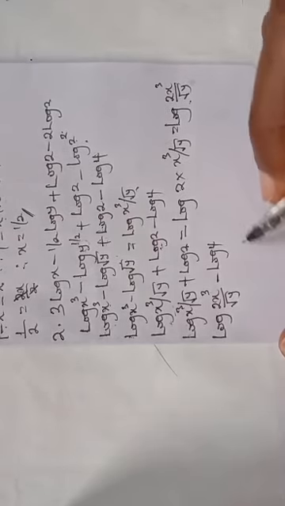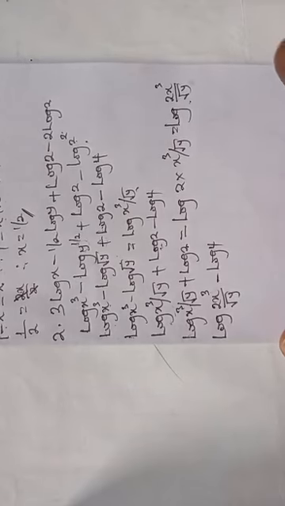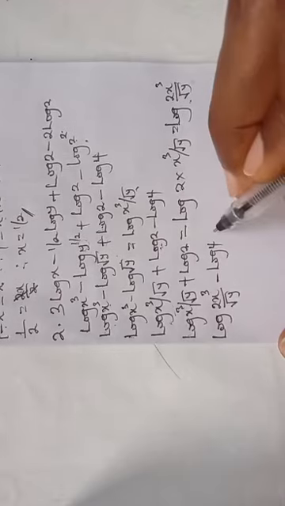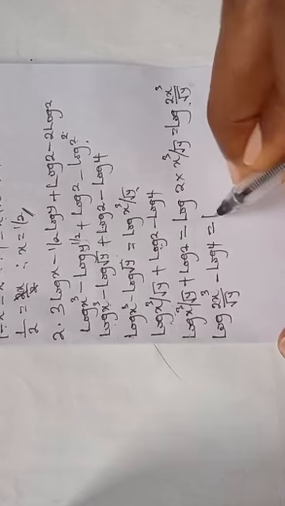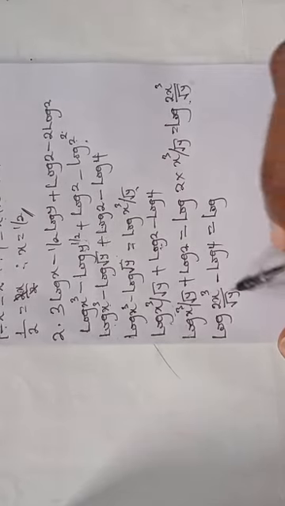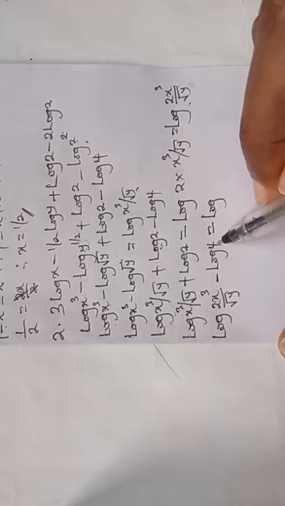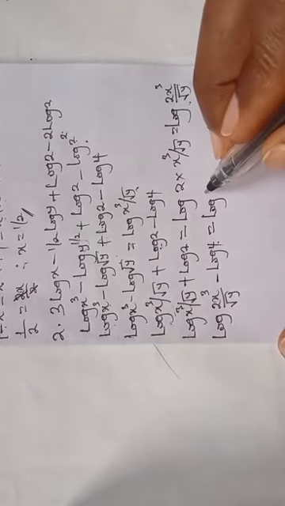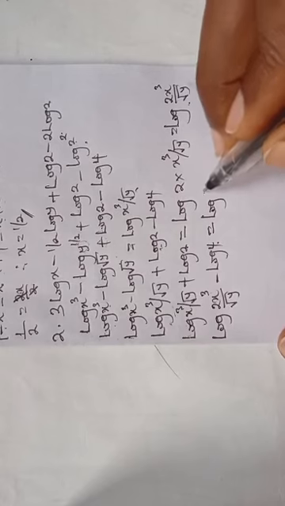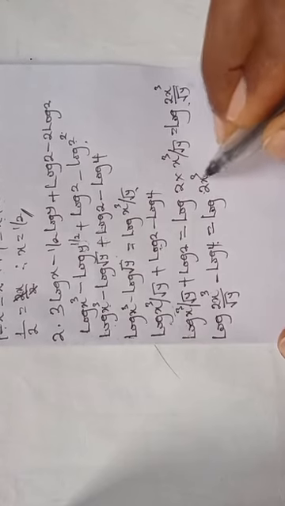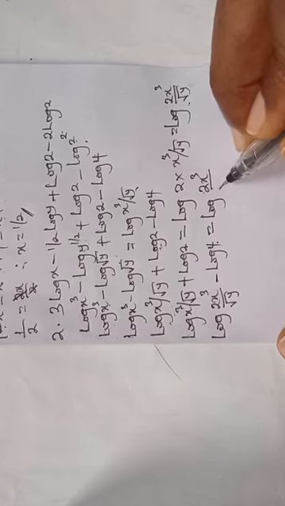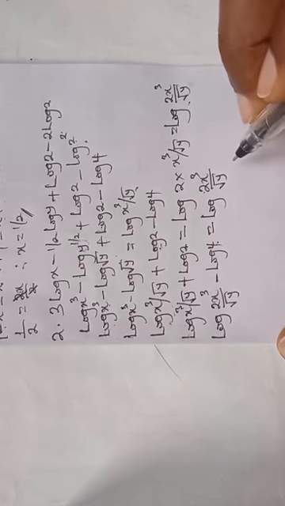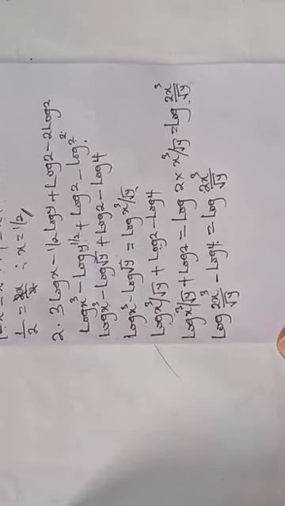When we apply the subtraction law here, we're going to have that this is equal to this divided by this. So we're going to have 2x power 3 over square root of y.